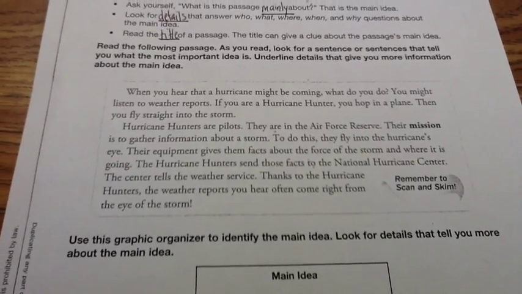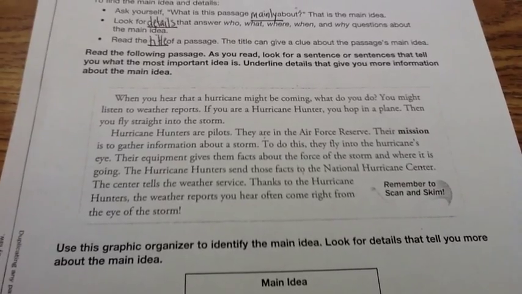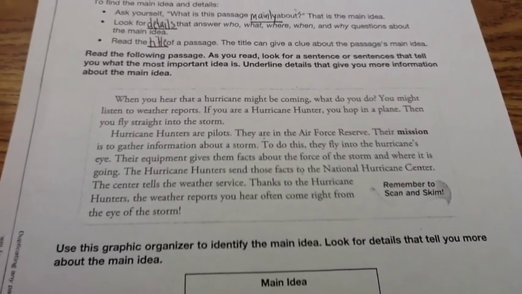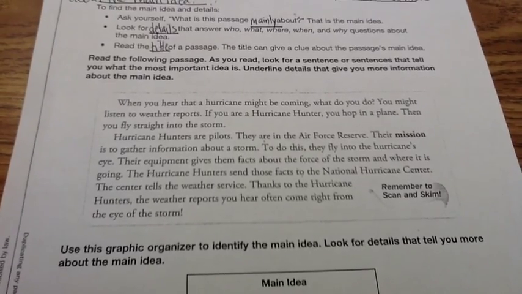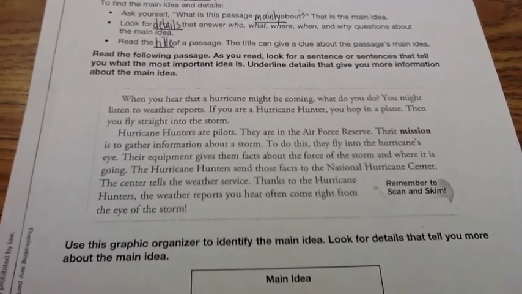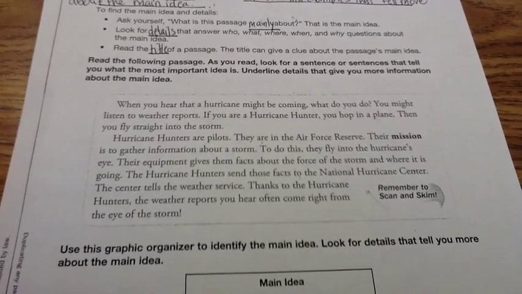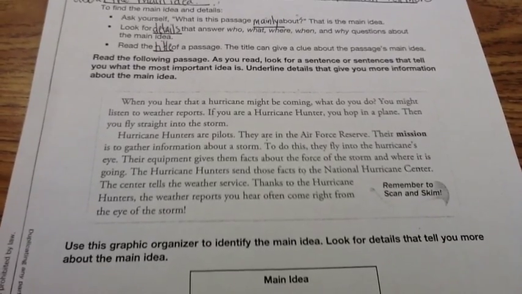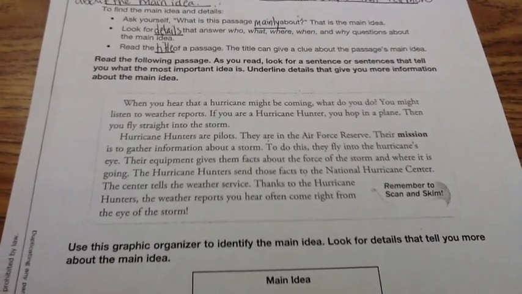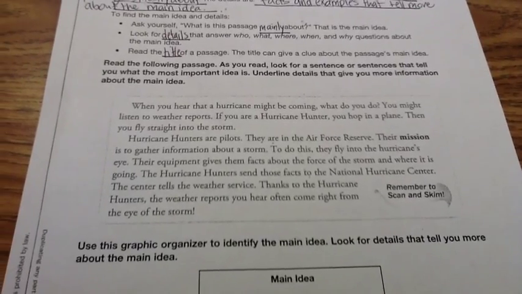Hurricane hunters are pilots. They are in the Air Force Reserve. Their mission is to gather information about a storm. To do this, they fly into the hurricane's eye. Their equipment gives them facts about the force of the storm and where it is going. The hurricane hunters send those facts to the National Hurricane Center. The center tells the Weather Service. Thanks to the hurricane hunters, the weather reports you hear often come right from the eye of the storm.